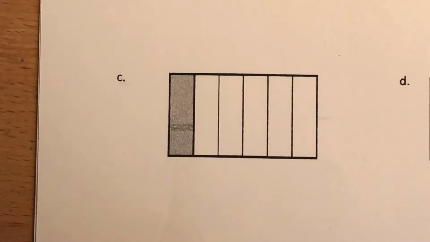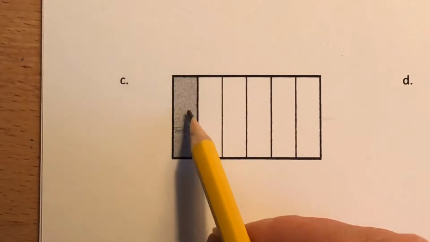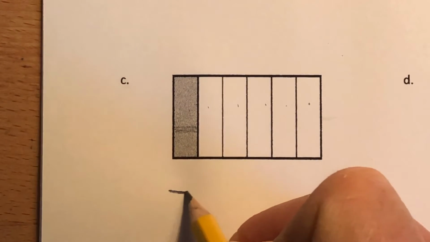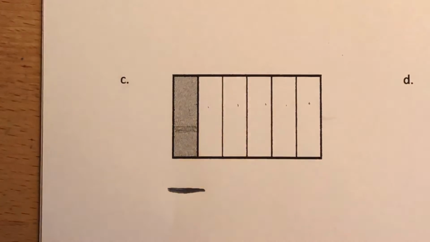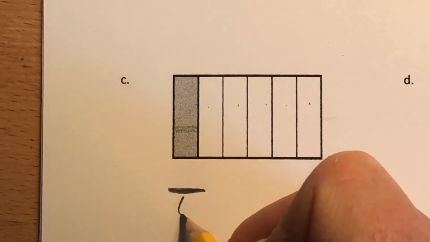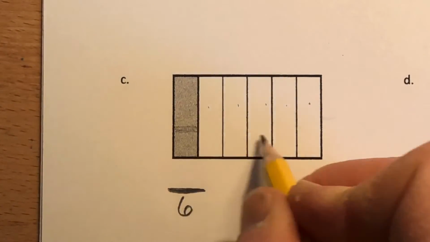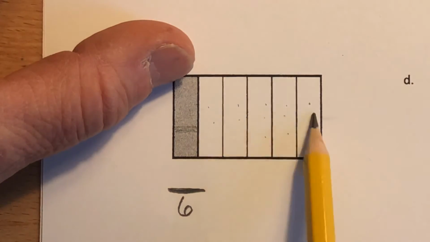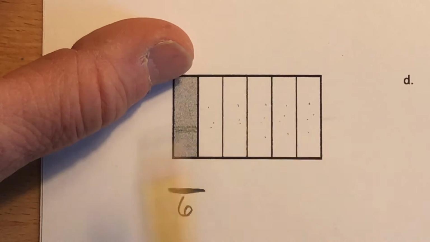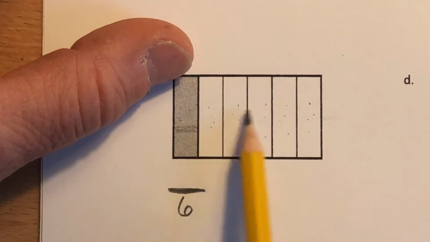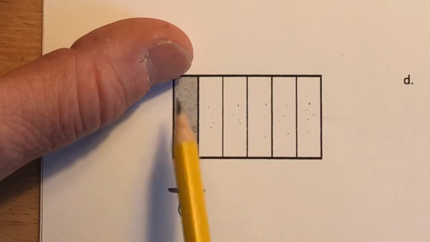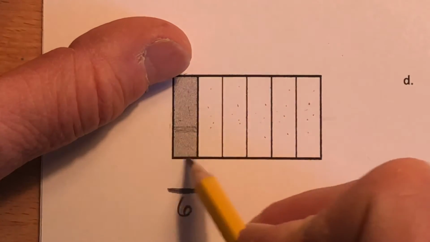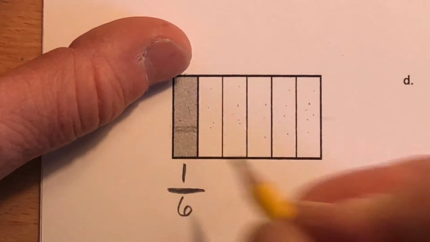All right. What's the fraction? Okay, I'm going to write down my little fraction bar here. I counted 6. All these spaces are cut into 6. I know a lot of kids sometimes want to count just the unshaded area and make that the denominator. That's not right. You got to count all the spaces, even the shaded one. 1, 2, 3, 4, 5, 6. Good. Then the numerator is just the shaded area here, so it's 1/6.